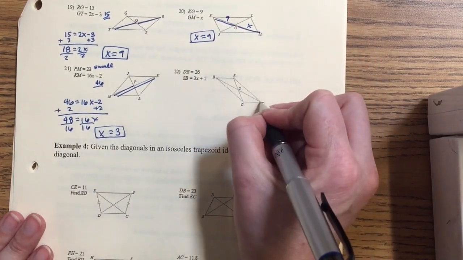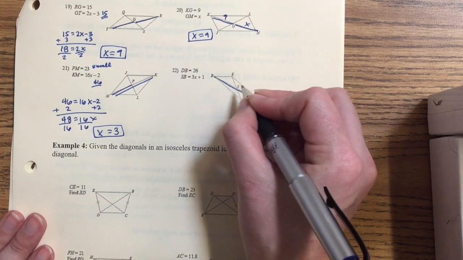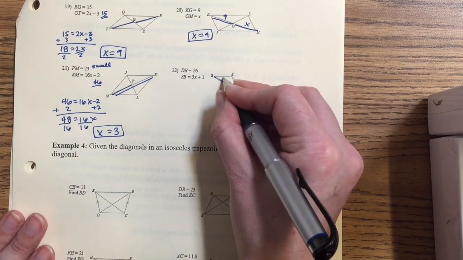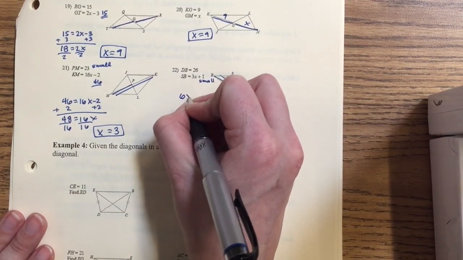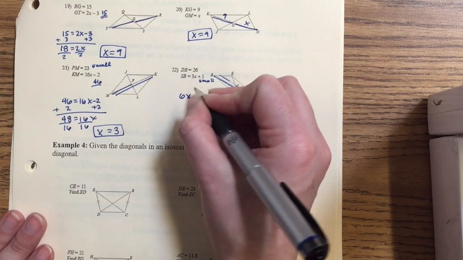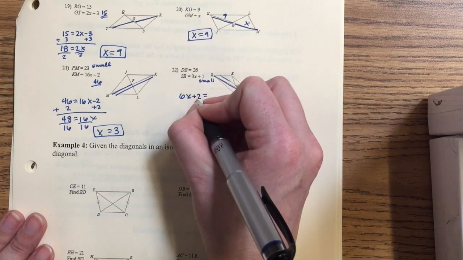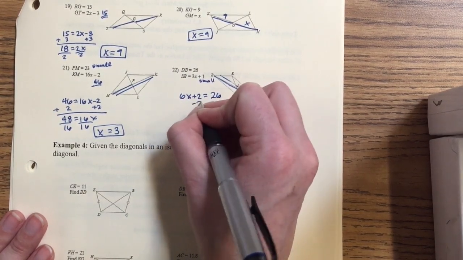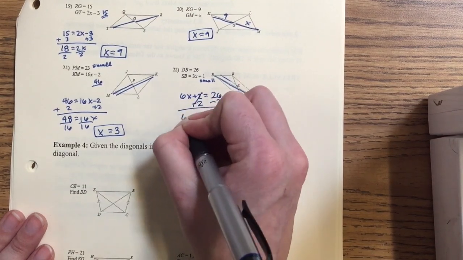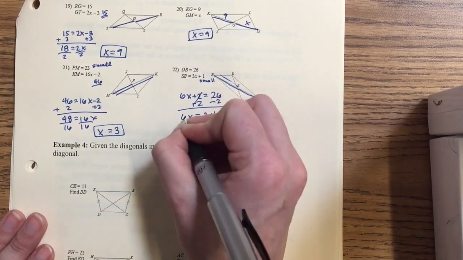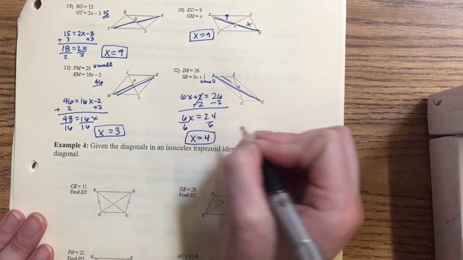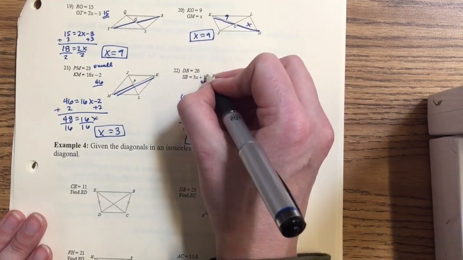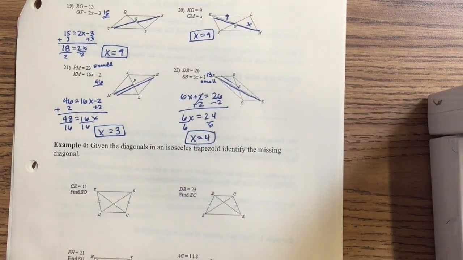D to B is the full length, S to B is the small, so to get it to be the full length I times it by 2. 3 times 2 is 6, 1 times 2 is 2, minus the 2, divide by 6, x is 4, plug it in, and you get 13.